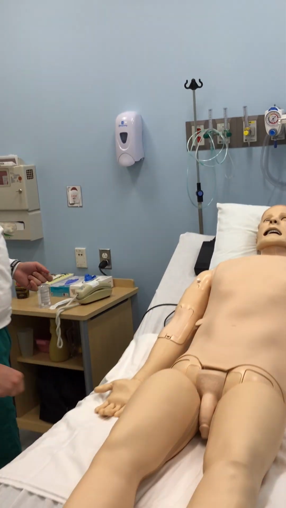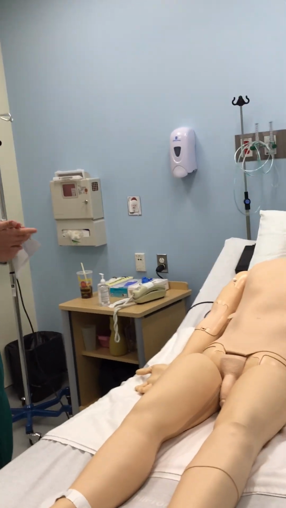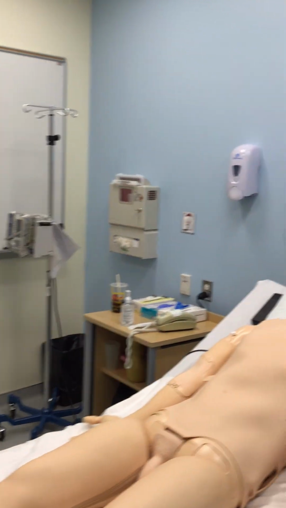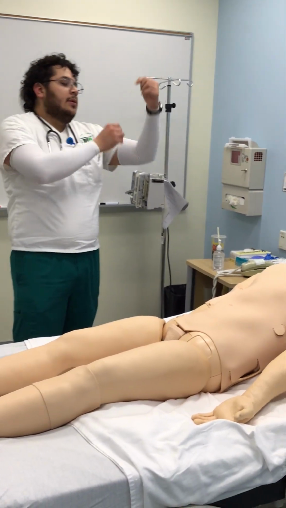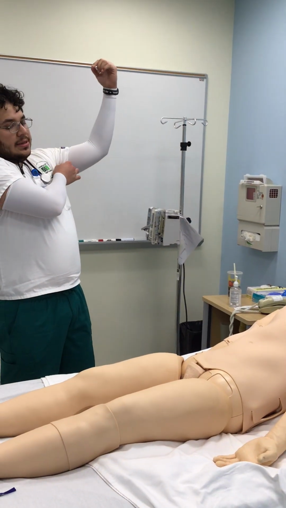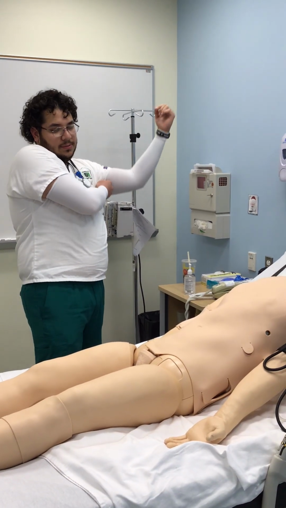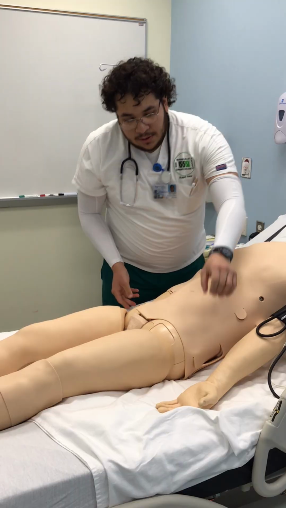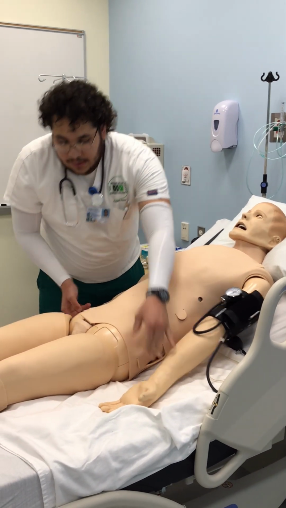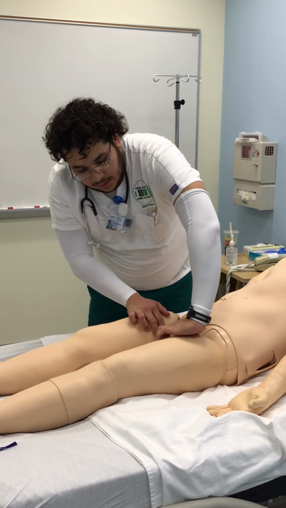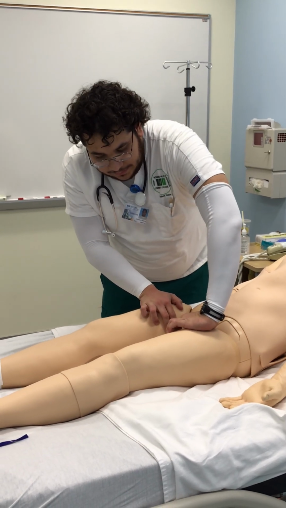From here, we will then palpate the patient's peripheral arteries. We already did the carotid, so we're gonna move down to the radial. We will do this bilaterally. Then we'll do femoral pulse.